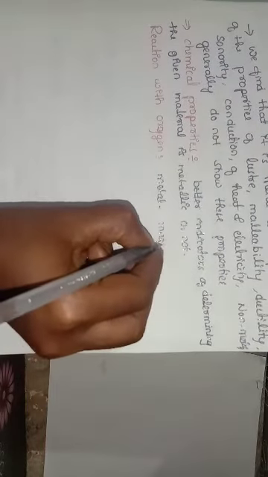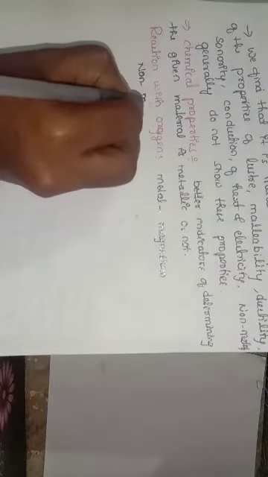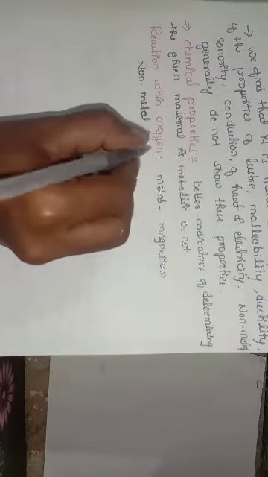The metal is magnesium. The non-metal is sulfur.